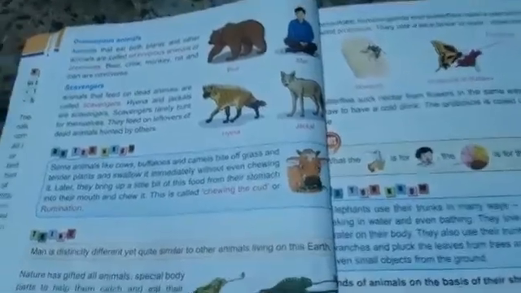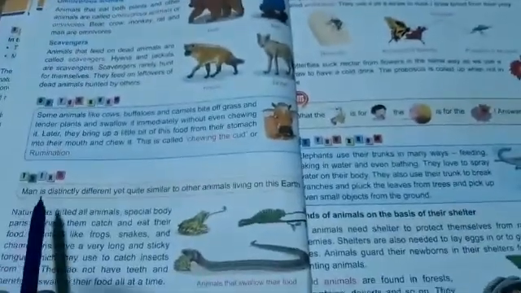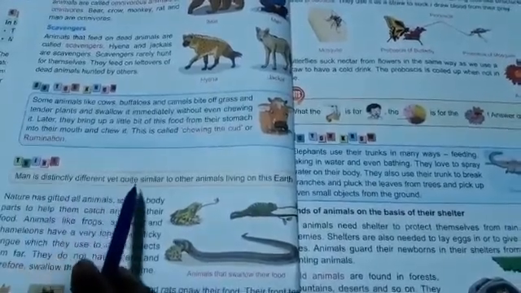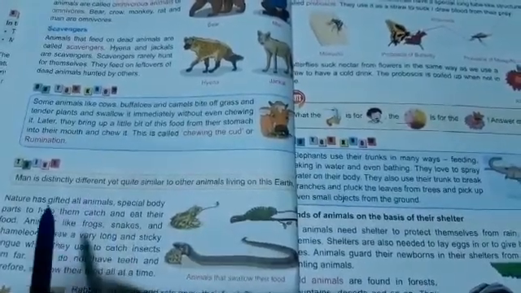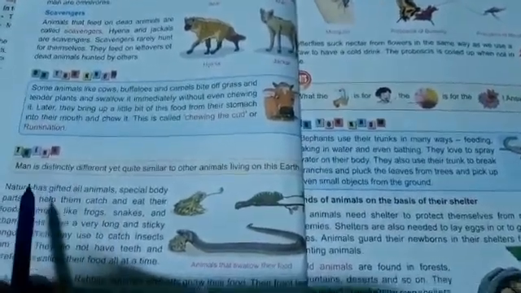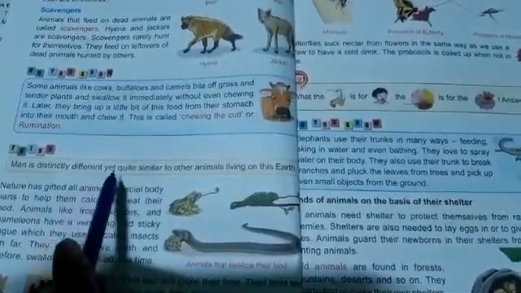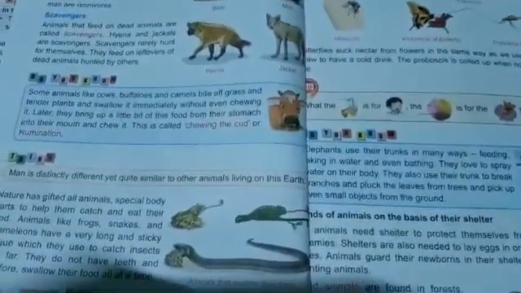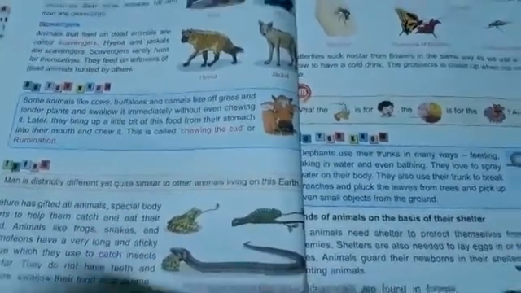Understood now? Next, think. Man is distinctly different yet quite similar to the other animals living on this earth. Yes, man is very different from the other animals living on this earth. Yes or no, kids?